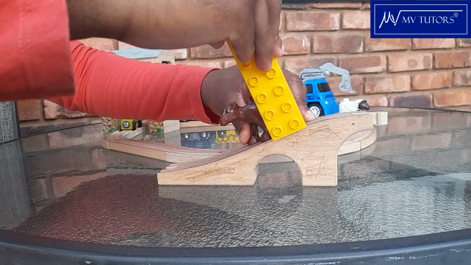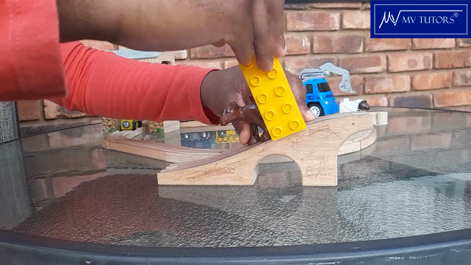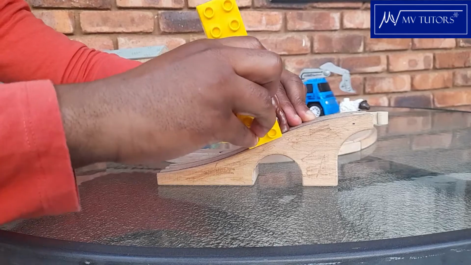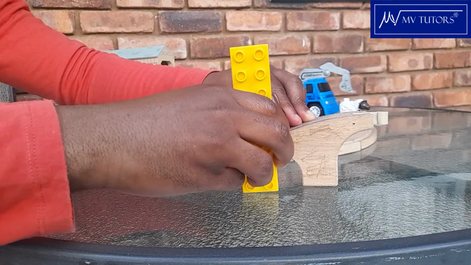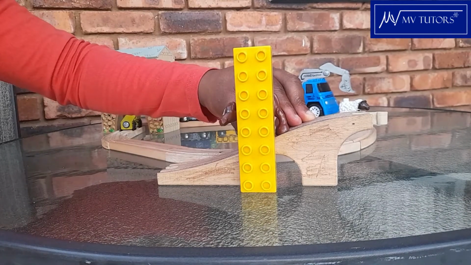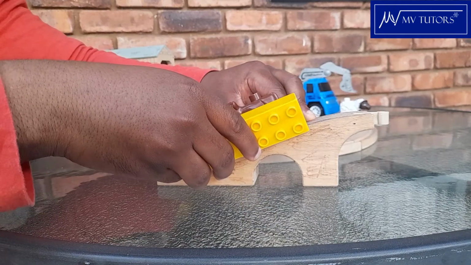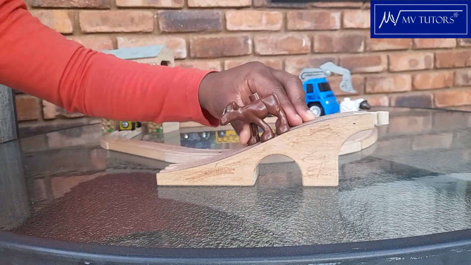So that when you resolve your forces, you make this your x and that your y. So then you need to resolve your weight into x and y. That's it.